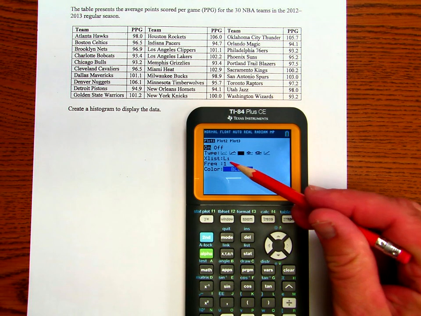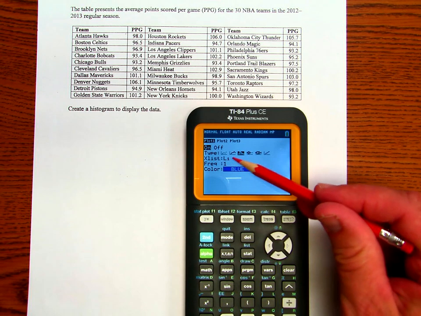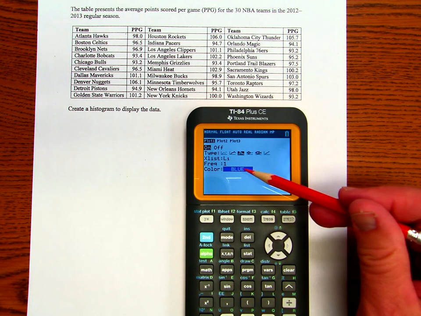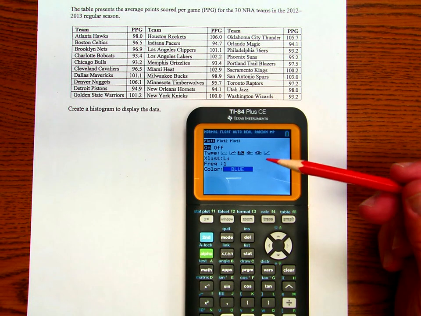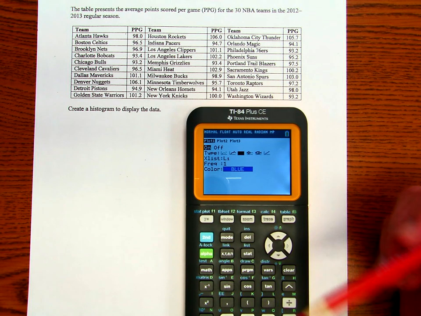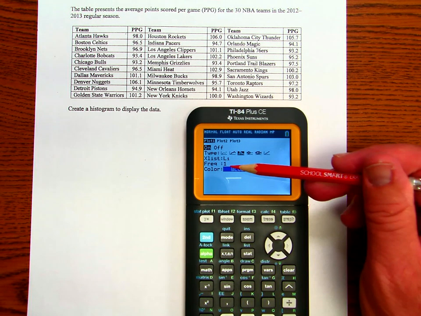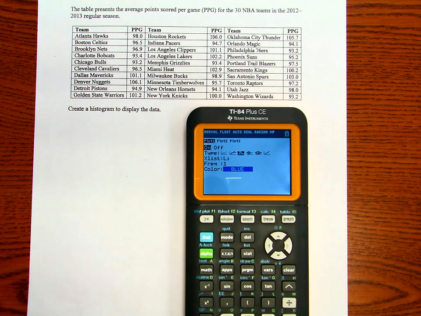Our X list is L1. The frequency is 1. This is one of the quirky things about the calculator. For the last thing we did, the one-variable statistics, we had to leave the frequency blank. In that menu, the frequency being blank defaulted to 1. You didn't want to type it in. I'm pretty sure it gives you an error message if you do that. But in this window, you have to have the frequency 1. If you have it blank, I believe you get an error message.